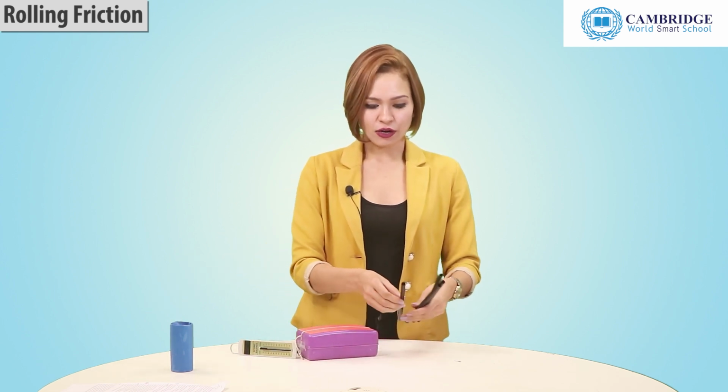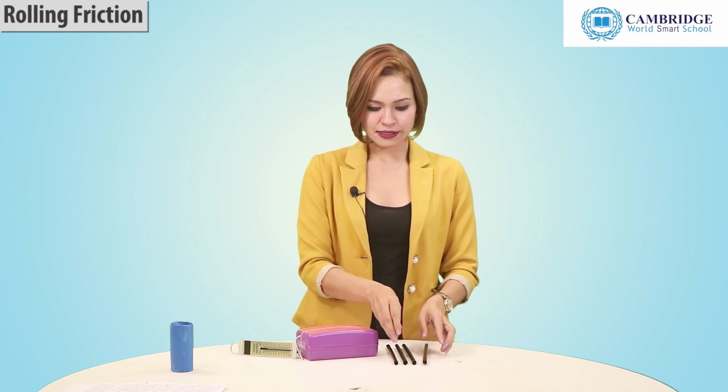Now let us take these cylindrical shaped pipes and place them parallel to each other on the table, like this. I will place the same box over it.